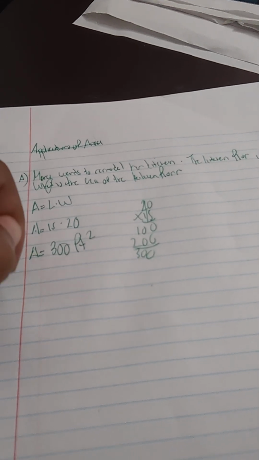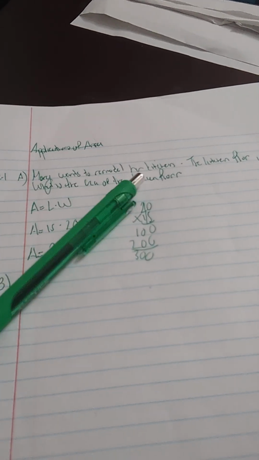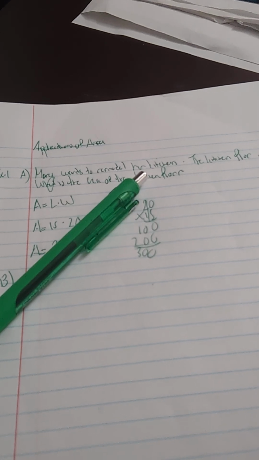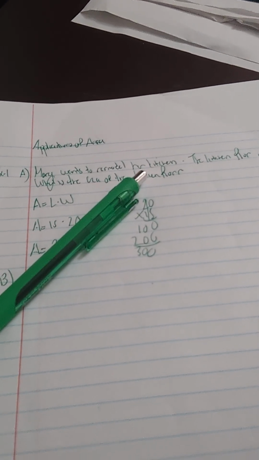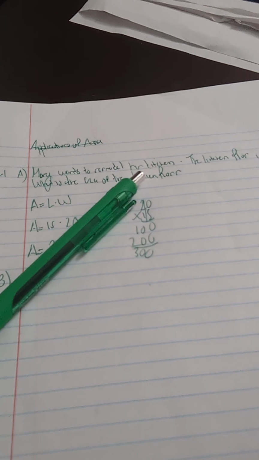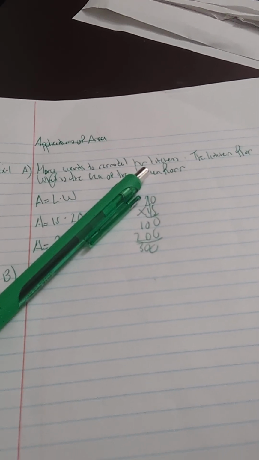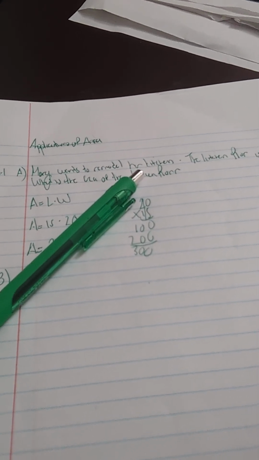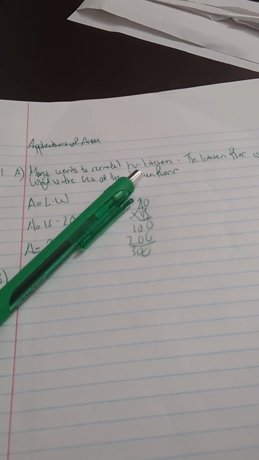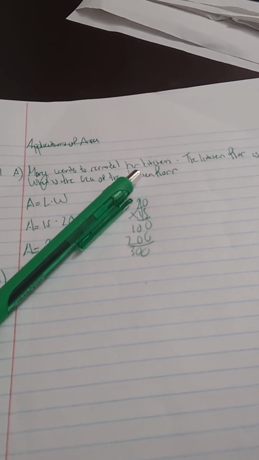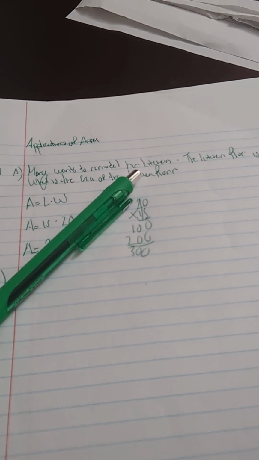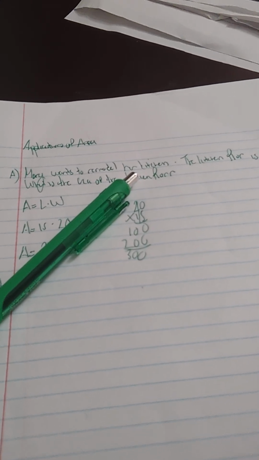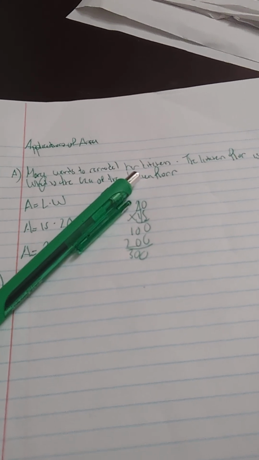But then let's say Mary says, okay, well, I know how many square feet my kitchen is. Now I need to go to Lowe's, or one of those construction places, to figure out how many tiles I need in order to remodel my kitchen.